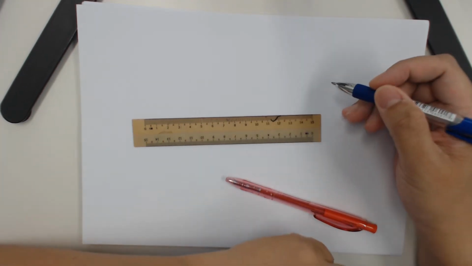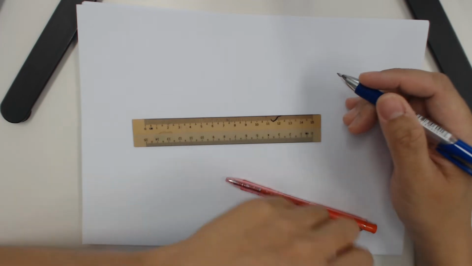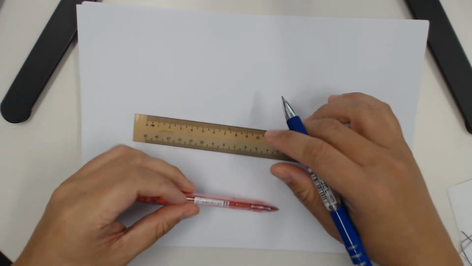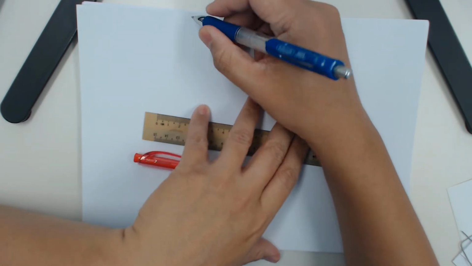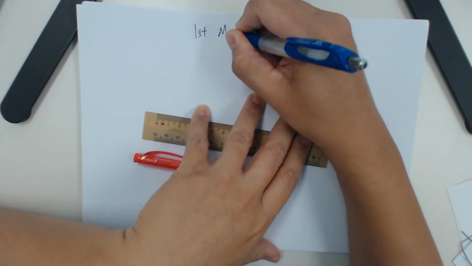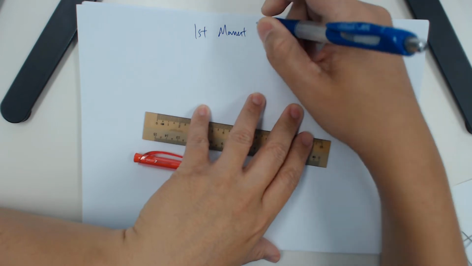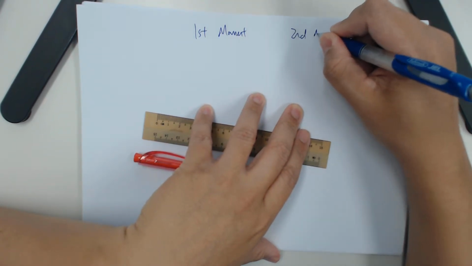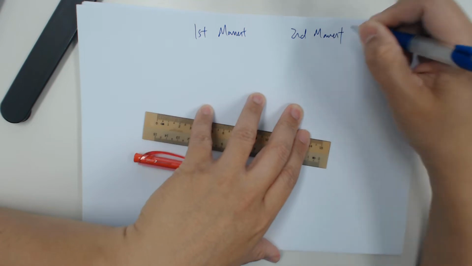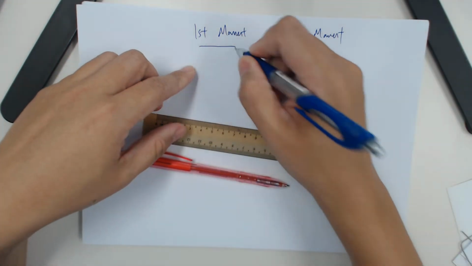Hello. Today we're going to cover this topic called the first and second moment of inertia. In this topic there are two main things: your first moment and your second moment. Let's talk about the first moment first.